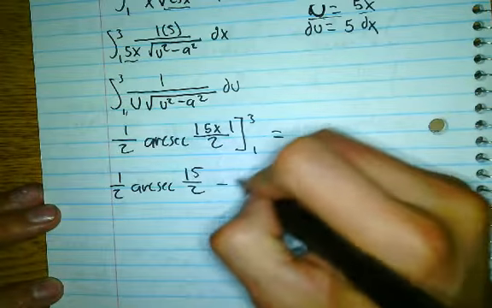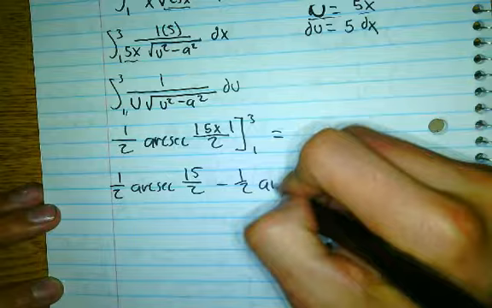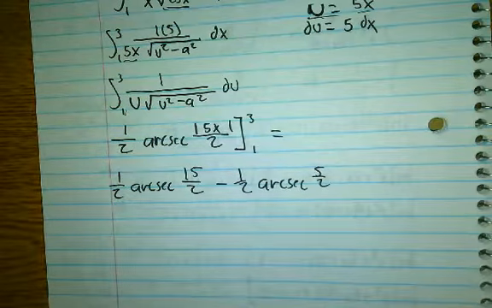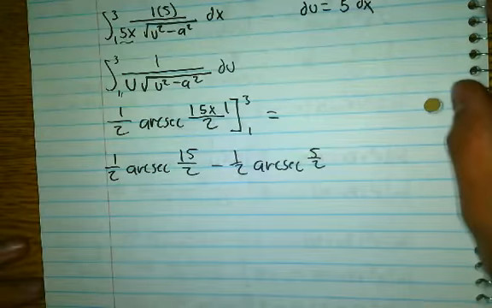and in all honesty, if you don't have a calculator, it's not going to get any better than that. I would say that that's the answer. If this happens to be in the calculator section, then I would go ahead and plug that in and find out what it equals.